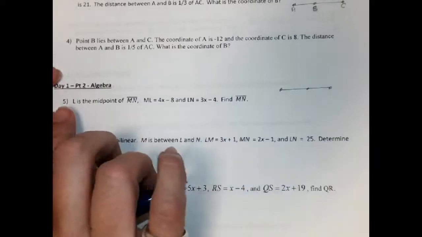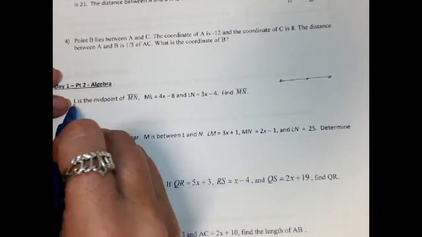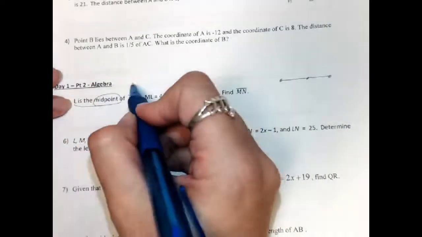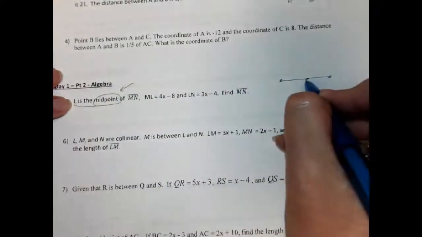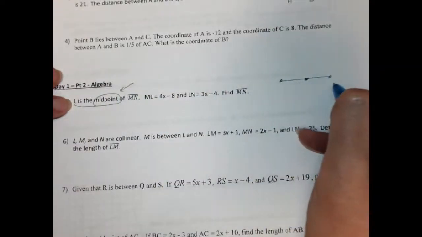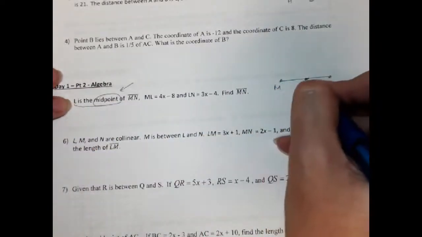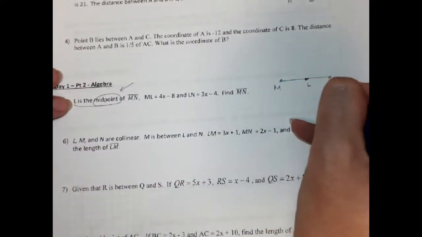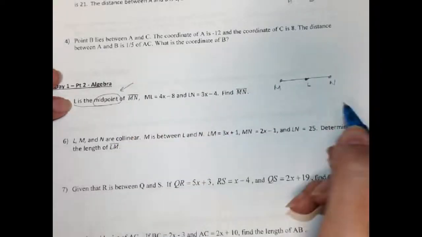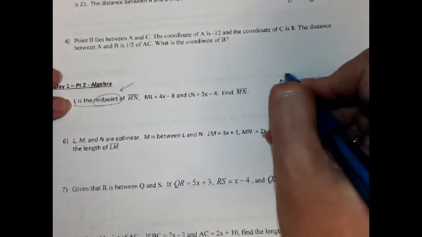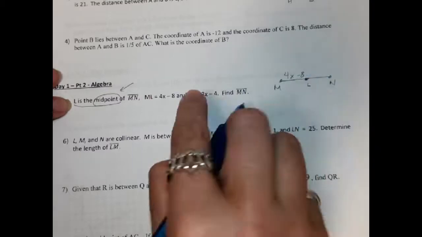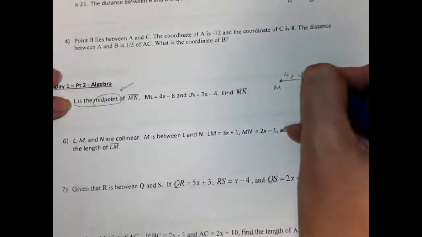And it tells me that L is the midpoint. And remember, that's the key word, that this tells me not only is it in the middle, but it's exactly in the middle and that both sides are equal to each other. So put your letters on the picture, M, L is the middle, and N is this side, and put these numbers on where they go. ML is this one, and LN is this one here, 3x minus 4.